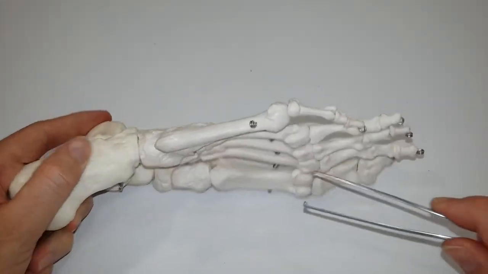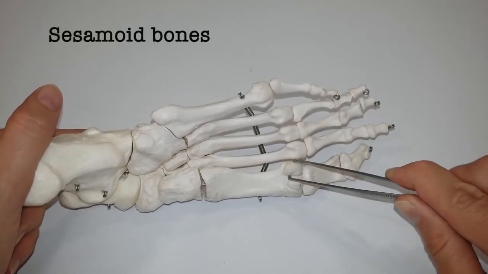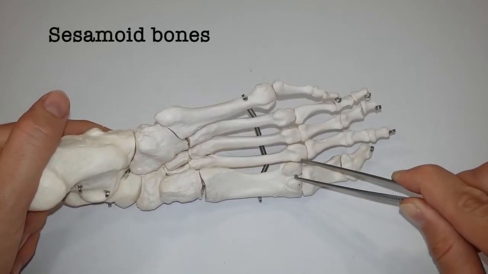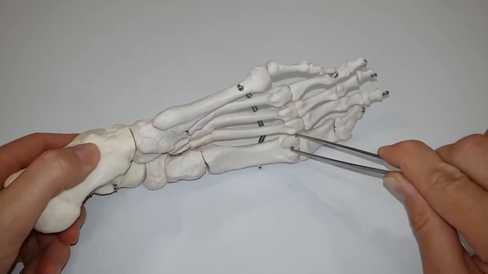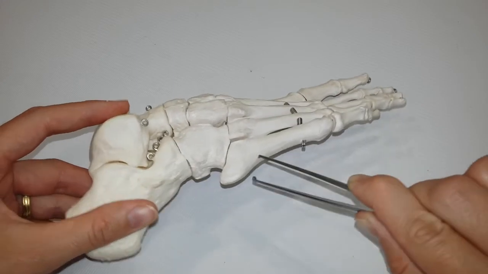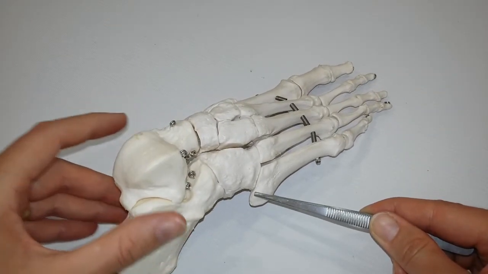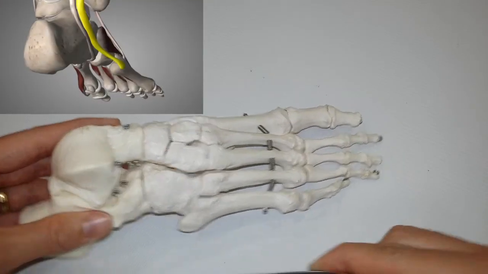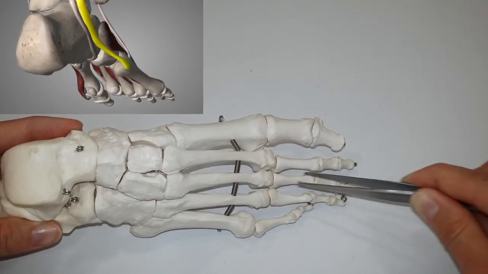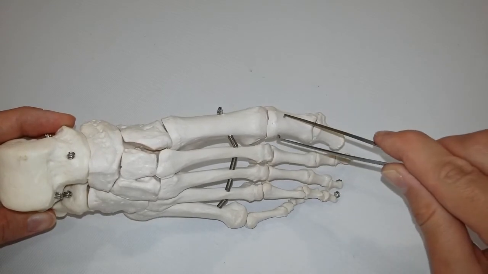The head is grooved on its inferior aspect by the medial and lateral sesamoid bones in the tendons of the flexor hallucis brevis. The 5th metatarsal has a prominent tubercle on its base that can be easily palpated along the lateral border of the foot. The tubercle gives attachment to the peroneus brevis tendon. Each toe has 3 phalanges except the big toe, which possesses only 2.